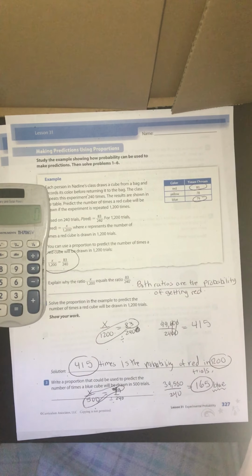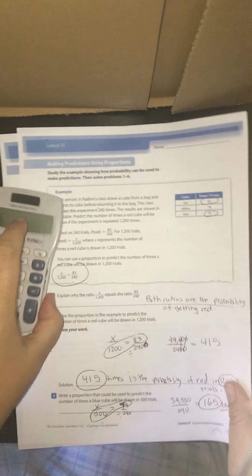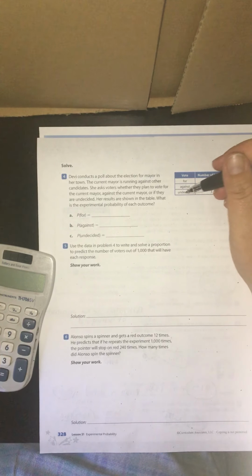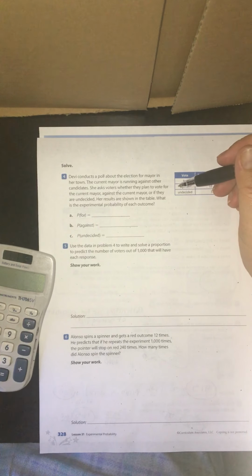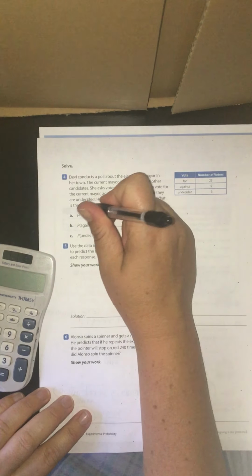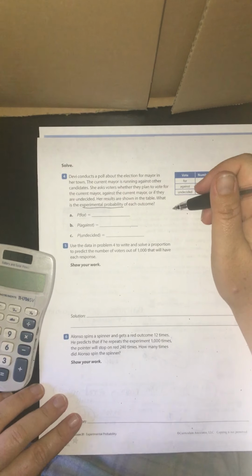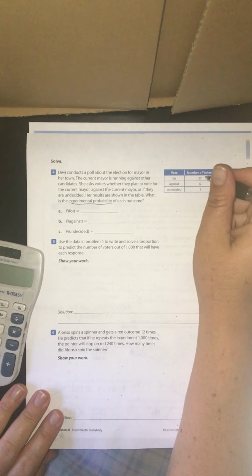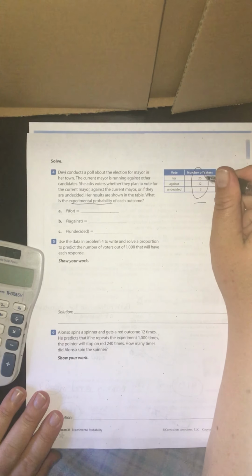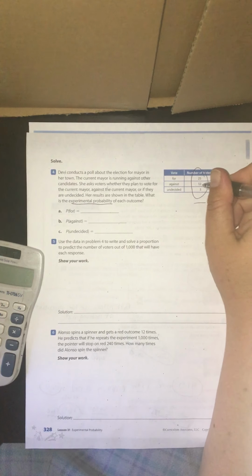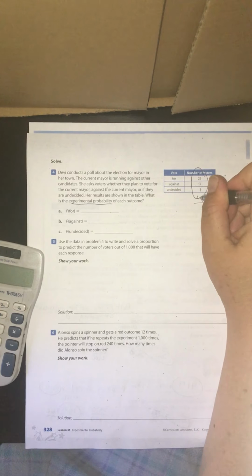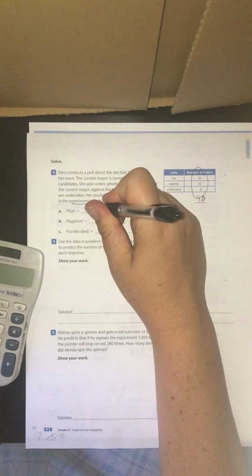All right, so then it asks you to solve on the back, 328. Someone conducts a poll about the election for mayor. The current mayor is running against other candidates. The results are in the table. What is the experimental probability? So if they actually did this, how many people would be for? I've got that reminder bell going off. They need to add them all first. So 5, 6, 7, 8, 9, 10, 3, 4. So it's out of 40.